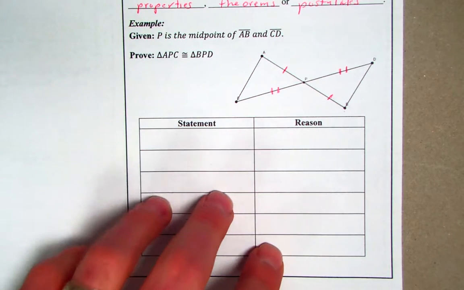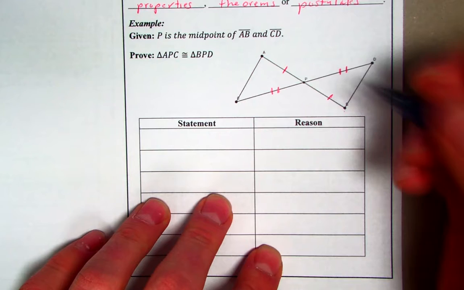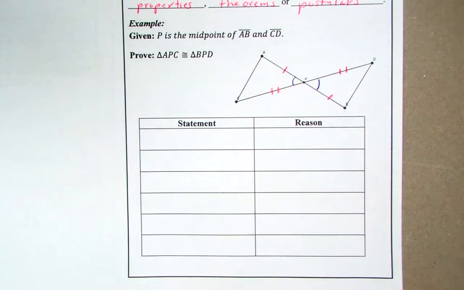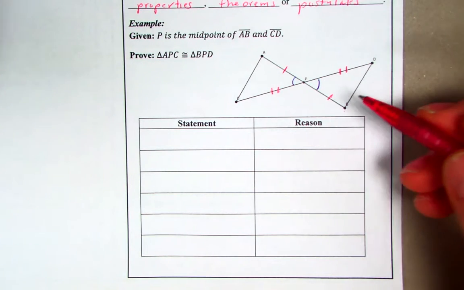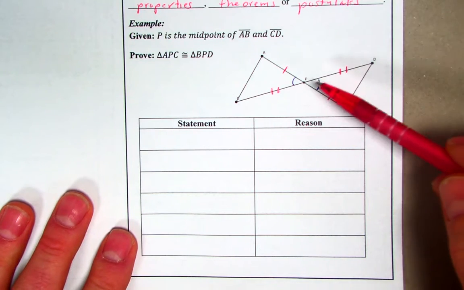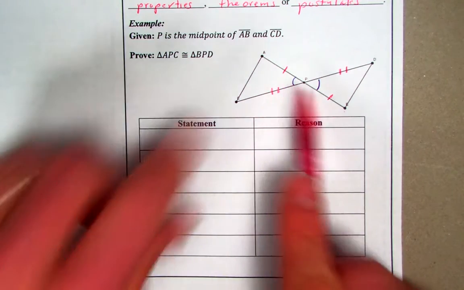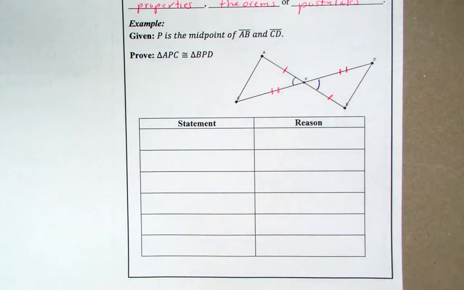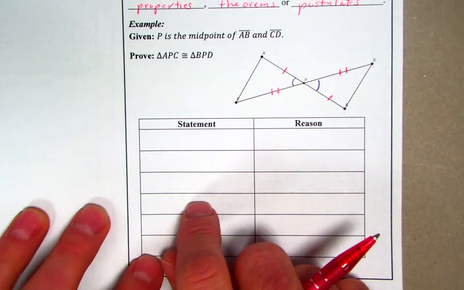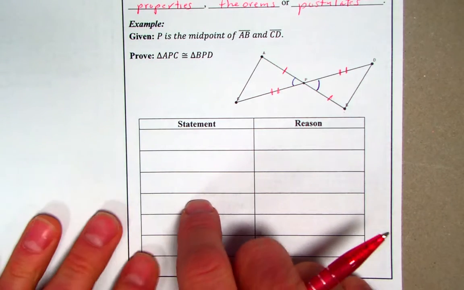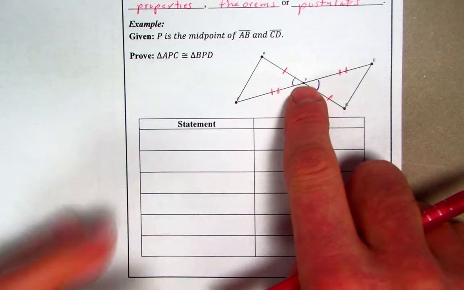Well, then the next step is, what else do we know that maybe wasn't given to us, but it's in the diagram? And in this case, we've got these vertical angles. And at this point, with these basic proofs, a lot of times the method jumps out. You can see that we have a pair of corresponding sides, an included angle, and another pair of corresponding sides. So we're going to use side, angle, side. When we write our statements, we're going to write them in that order, but in this case, to use side, angle, side, we had to know that this was the midpoint first.